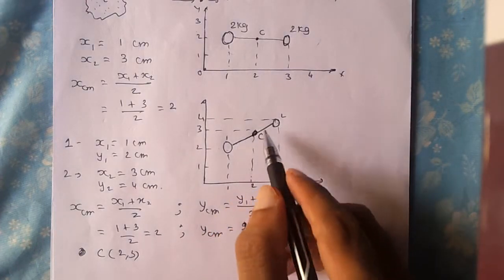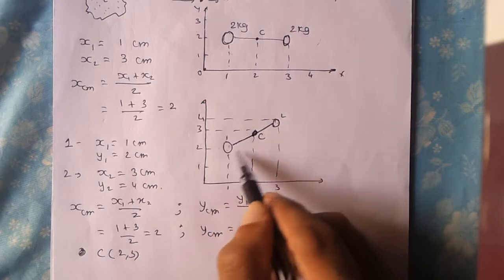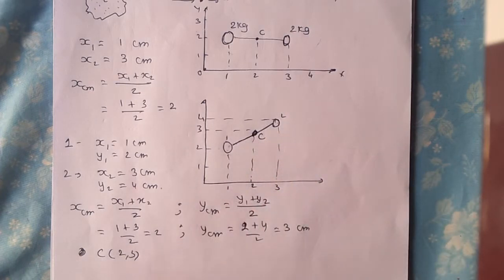So for example, this mass would be 2 kg and this could be 5 kg, then how would the method change? That is something which we will discuss in the next video.